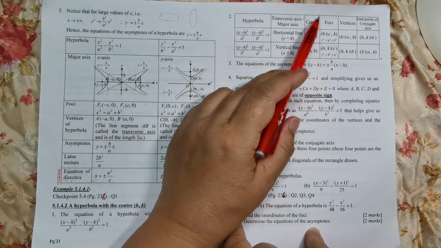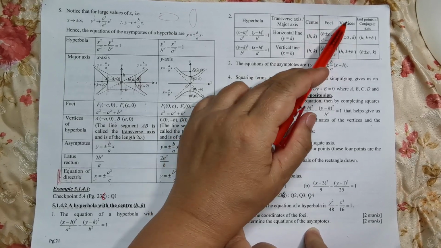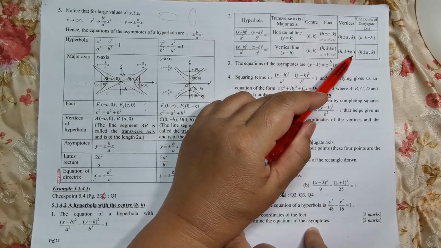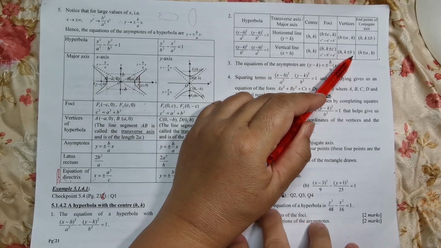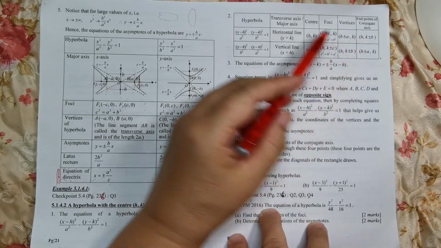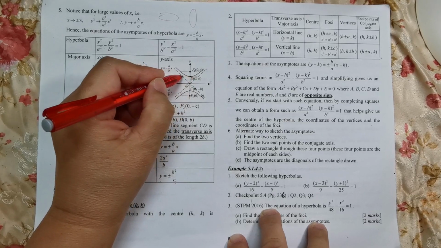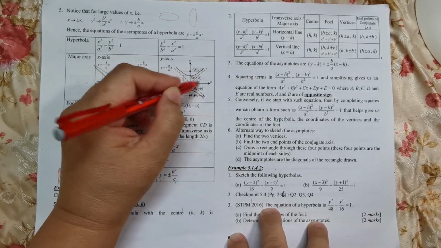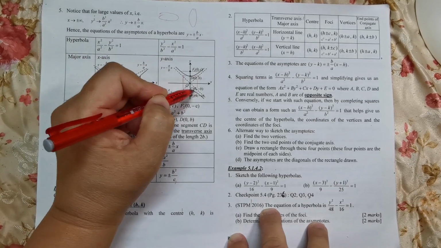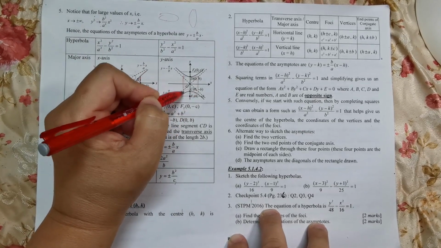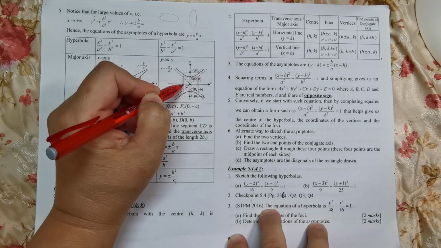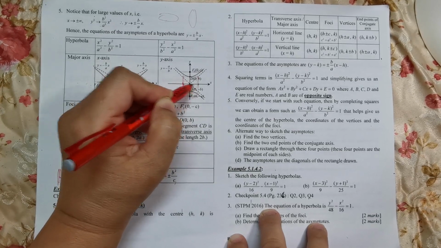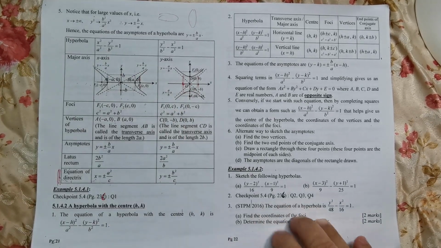For foci, y is k plus minus c. For vertices, it is k plus minus b. And the endpoints of the conjugate axis will give you a rectangle like this. If this is b, then this is a. This is the endpoint of the conjugate axis.